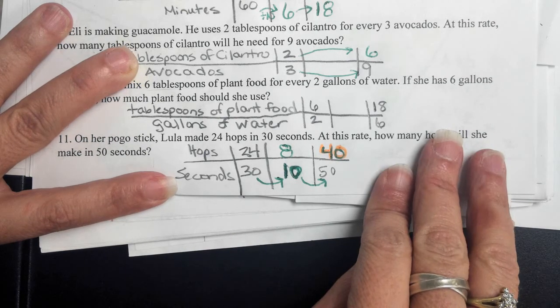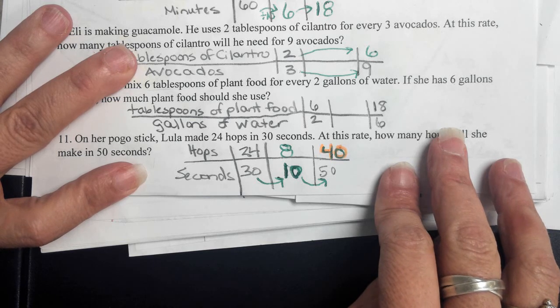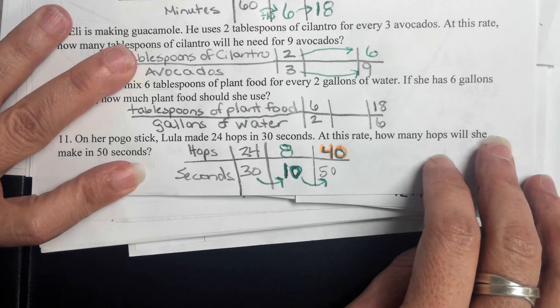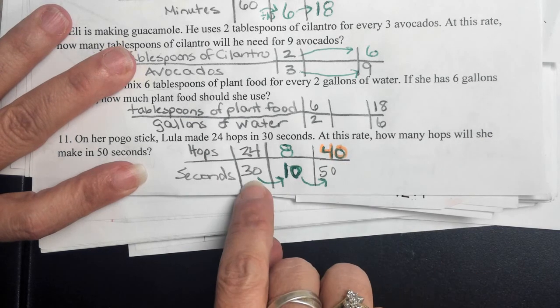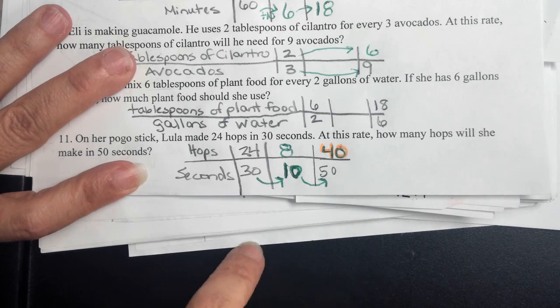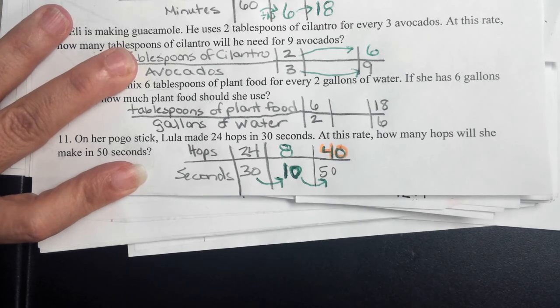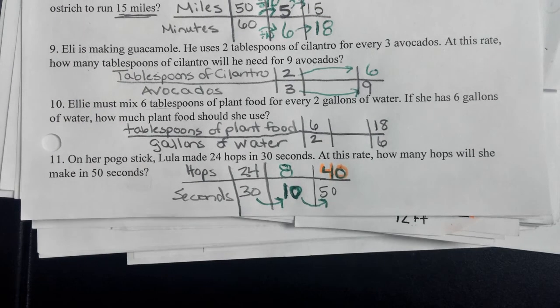Okay. Yes, question. I was just going to say that 30 doesn't multiply evenly with 50. You got it. 30 times 2 is 60. That's right. And a lot of us want to jump straight to that number, but we can't.